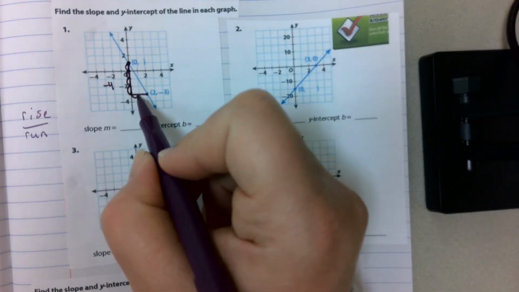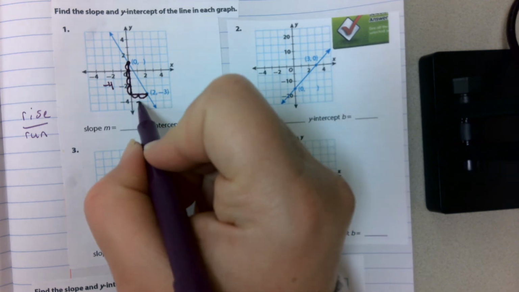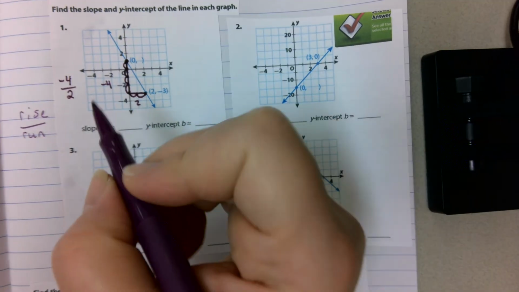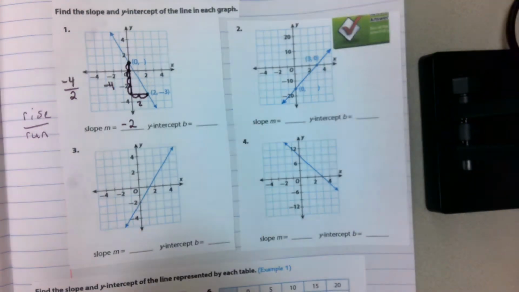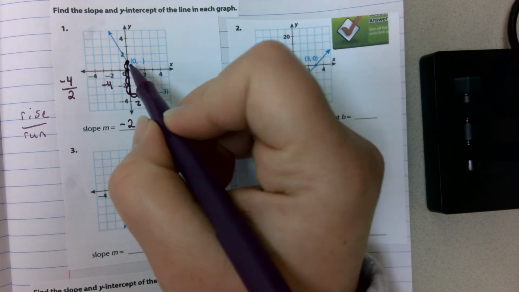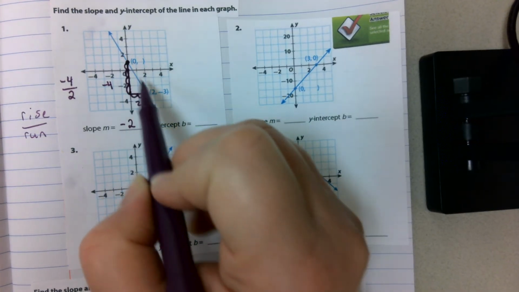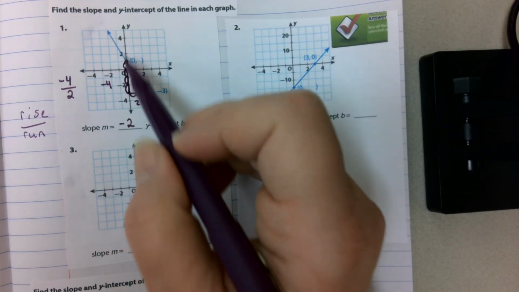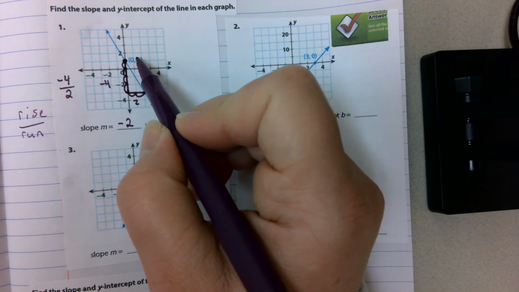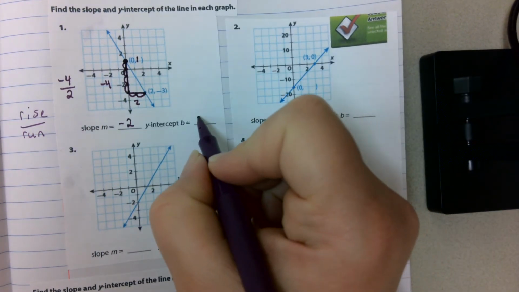And we're going to run 1, 2. So I have negative 4 over 2, which is equal to negative 2. My y-intercept, or my b value, is where my graph crosses my y-axis, which is right here, and that is when y is 1. So I'm going to put 1.